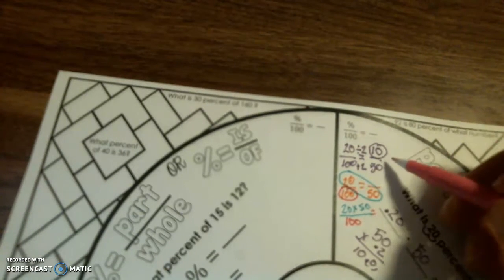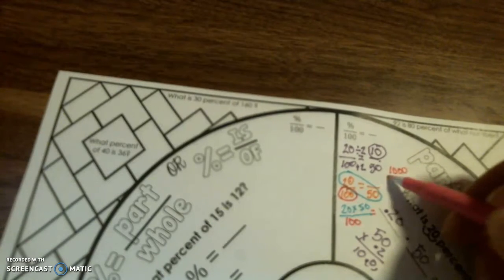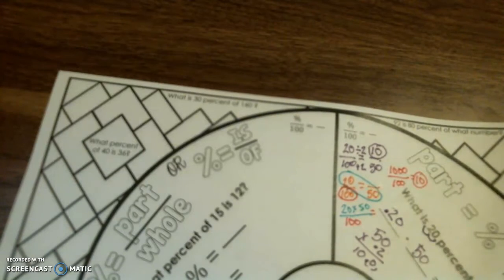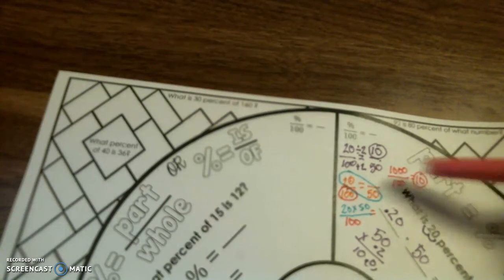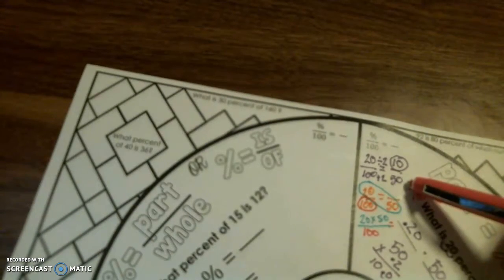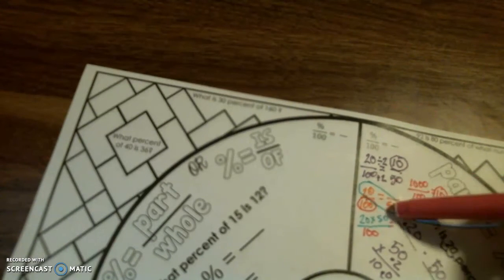So we get 1,000 divided by 100 equals 10. So that's three different ways that we could have solved this problem. We can do the multiplication, we can do equivalent fractions, or we can do the cross products.